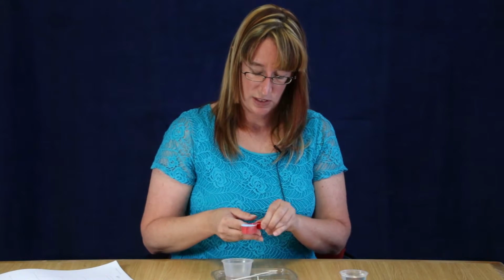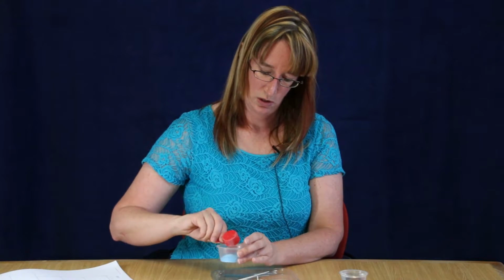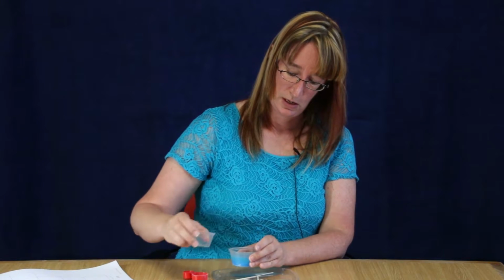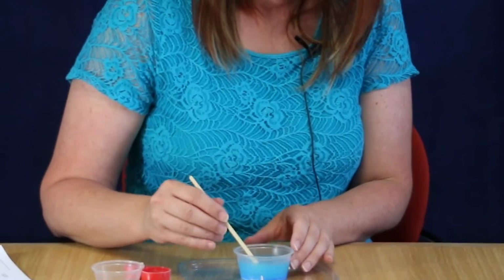So you're going to show students that they will follow the recipe that's given. They're going to have their solid and their liquid. To incorporate vocabulary, remind the students that the copper sulfate is the solute, the water is the solvent.